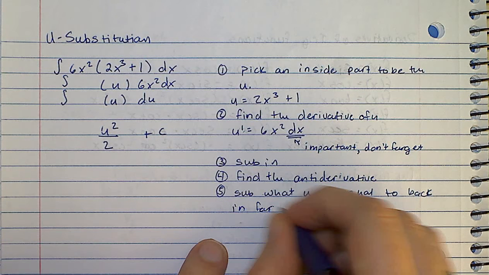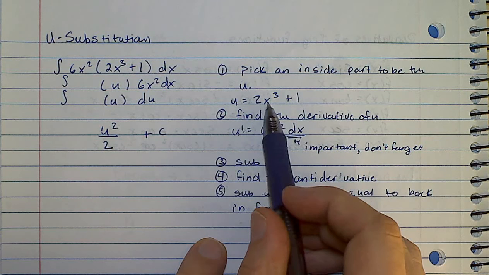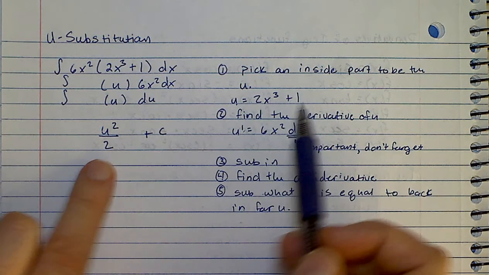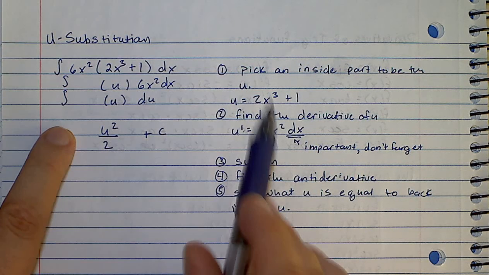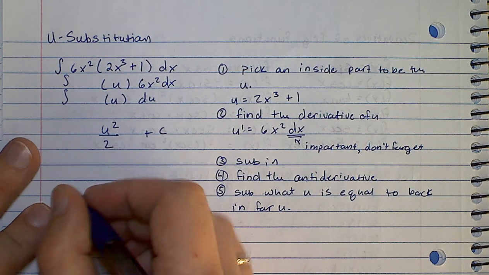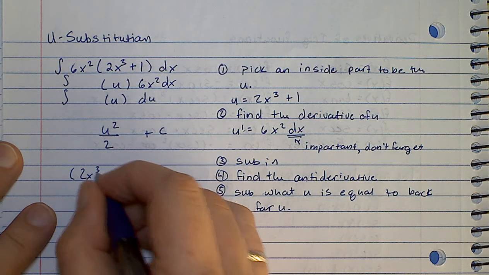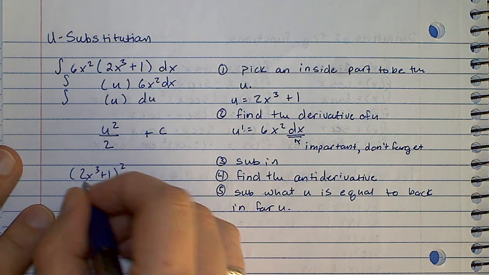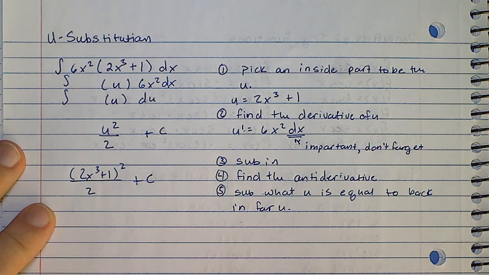for u. So for example, u is equal to 2x cubed plus 1. I have to substitute that back in for u now. Okay? So now I'm going to take this and replace that there. So instead of being u squared over 2, it's now, in parentheses, 2x cubed plus 1 quantity squared over 2 plus c.